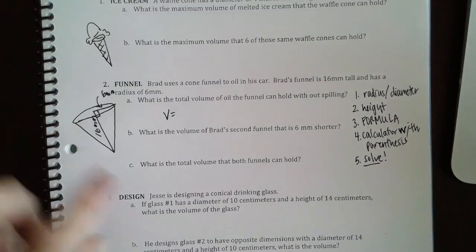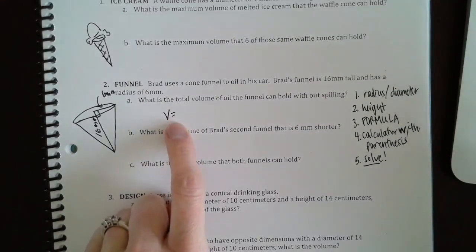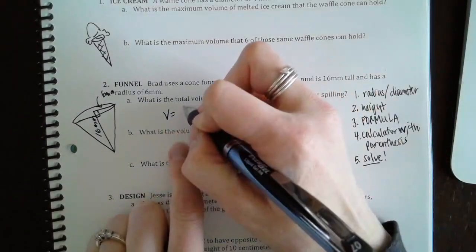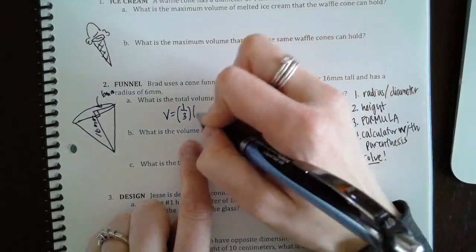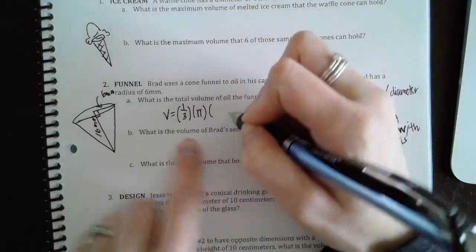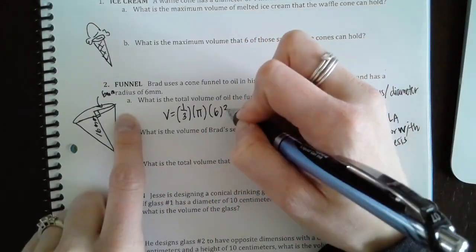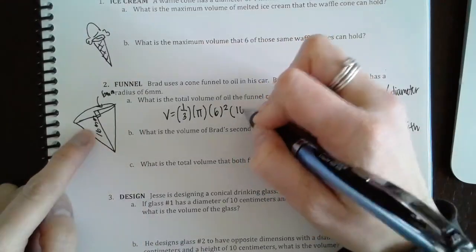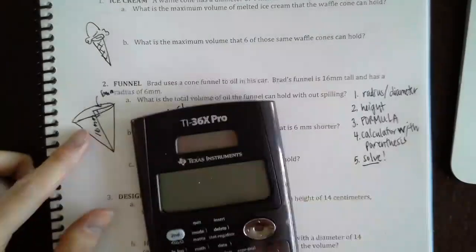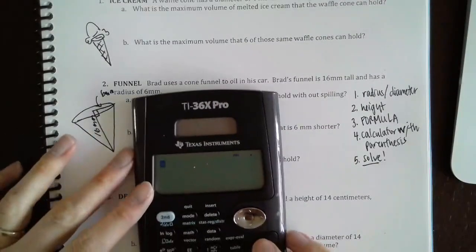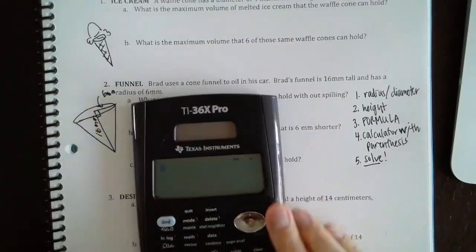Okay, so the volume is 1/3, and I'm going to put it in parentheses, times pi times our radius, which is 6 squared, times our height, which is 16. So then, again, just carefully type that all in your calculator. The reason that I like to use parentheses is so that my calculator doesn't get confused and I don't mess it up.